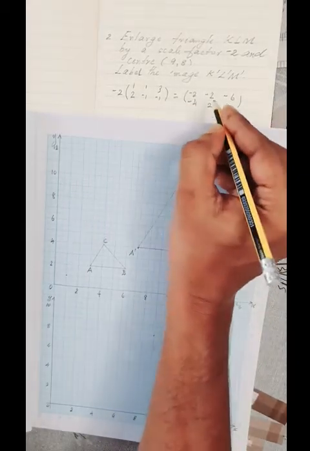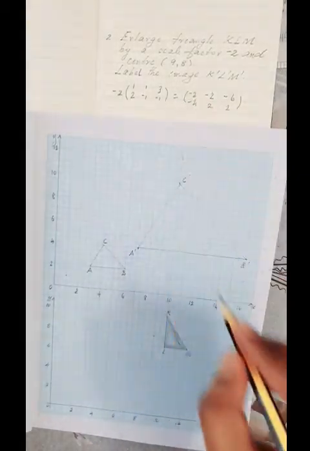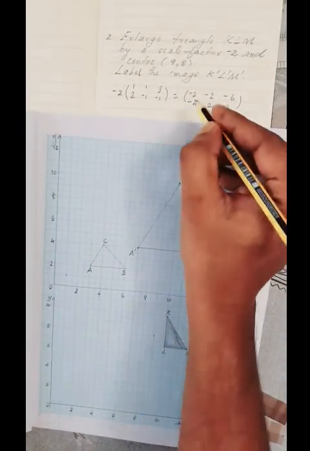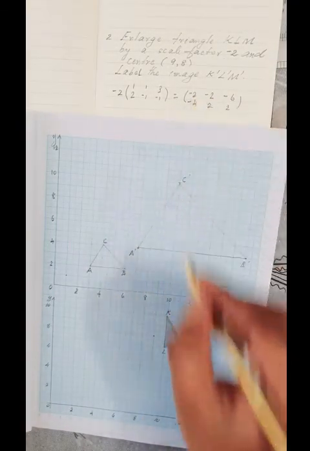So these are the new vectors to the image from the center. So the first vector is (-2, -4).